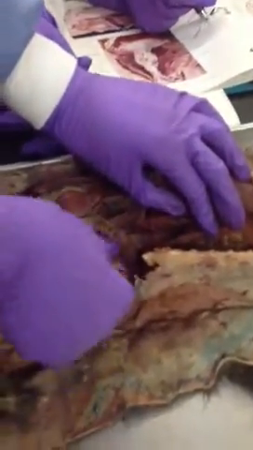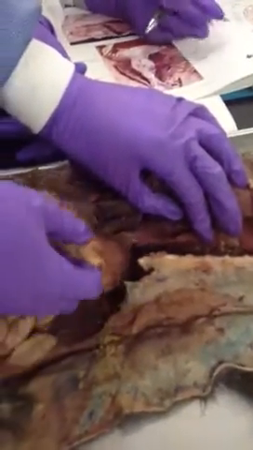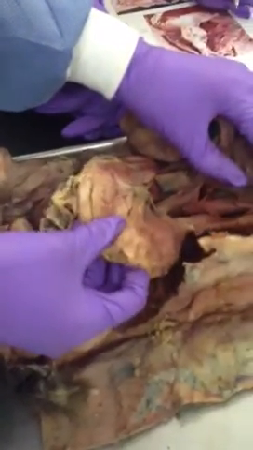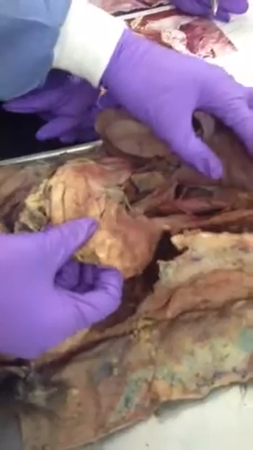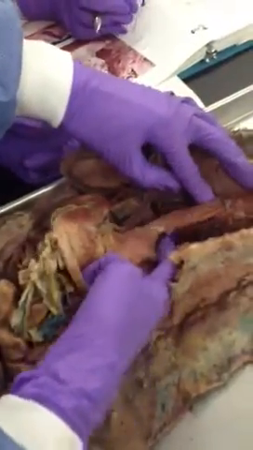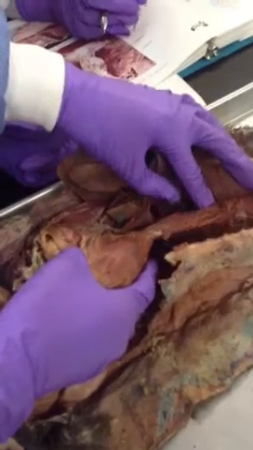Okay, let me lift this up. What structure am I holding right now? Stomach. All right, so then what's this structure? That's the esophagus. So here's the esophagus.